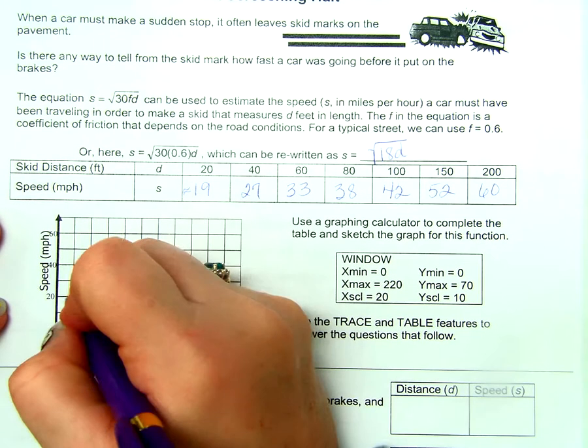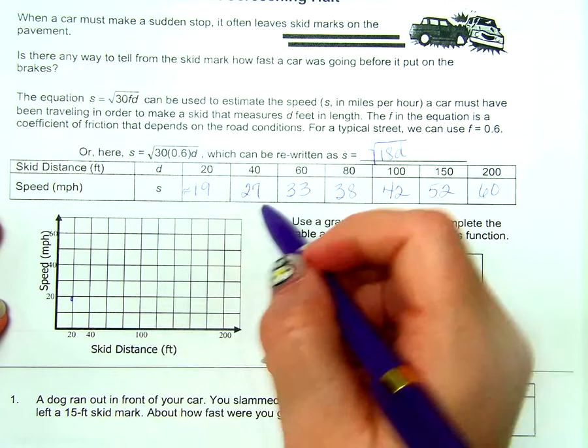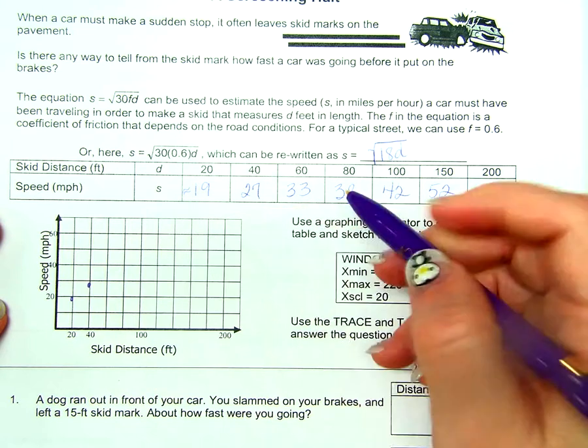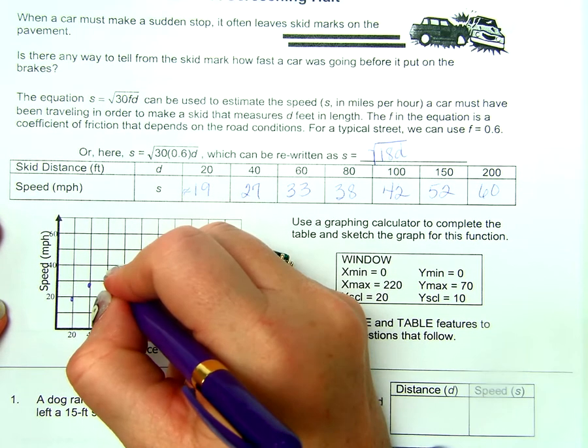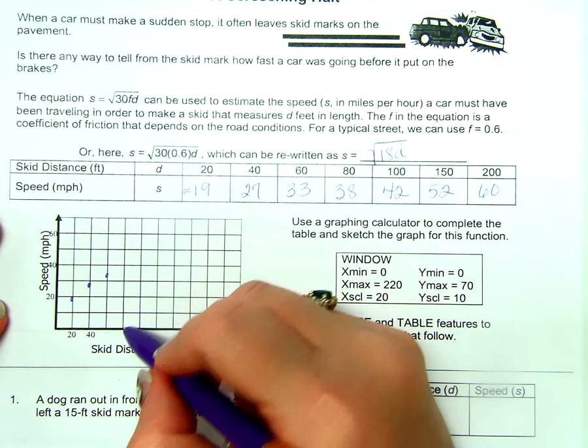X is 20, Y is 19-ish. X is 40, Y is 27. X is 60, Y is 33. X is 80, Y is 38.